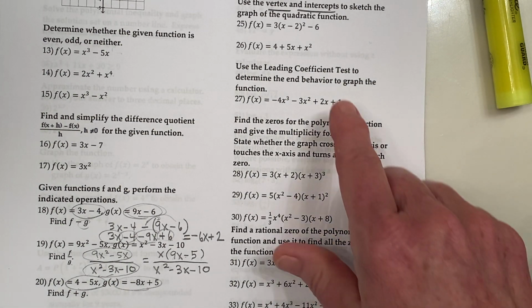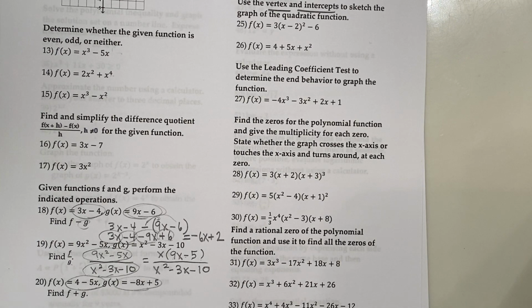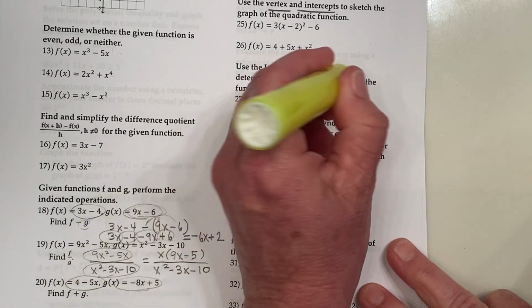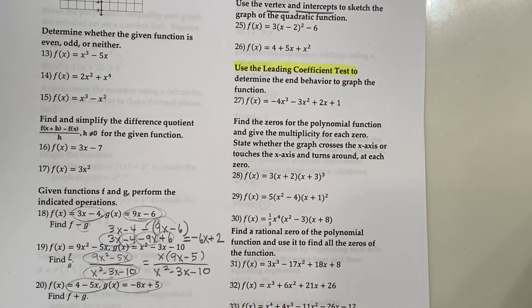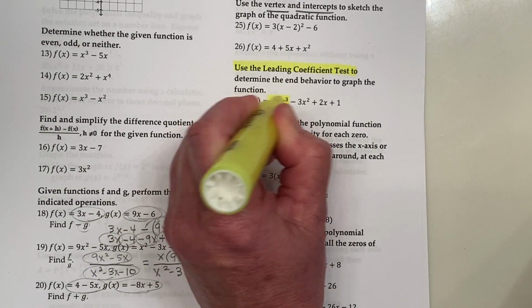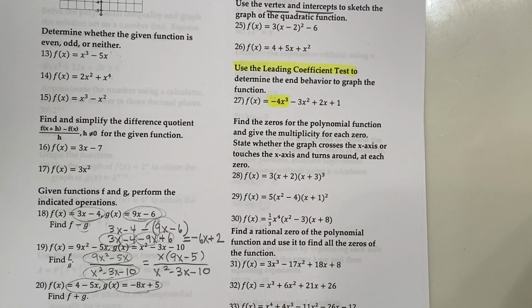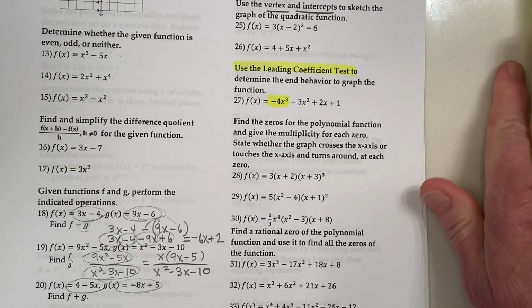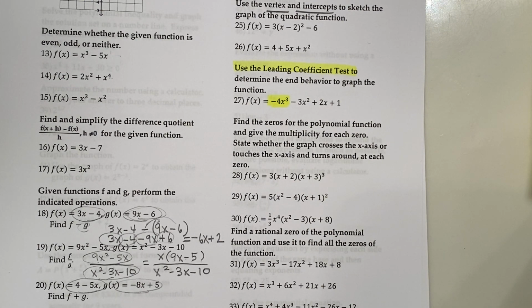Use the leading coefficient test to determine the end behavior to graph the function. The leading coefficient test. Well, the leading term is negative 4x cubed because it's the term that has the highest exponent. And this is the problem where we responded with rises left or falls left, and then rises right or falls right.